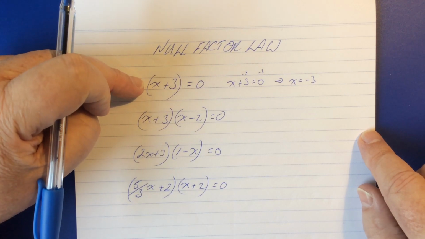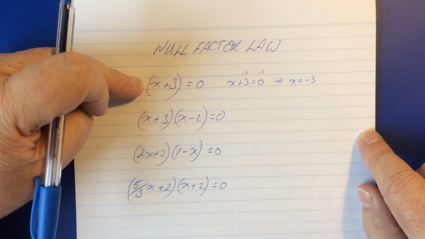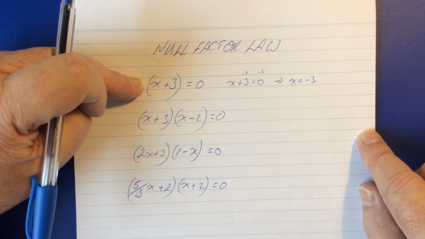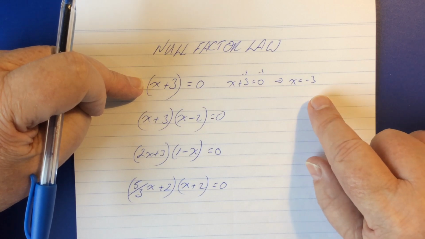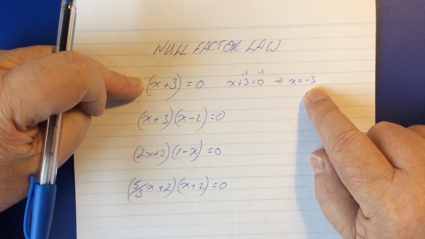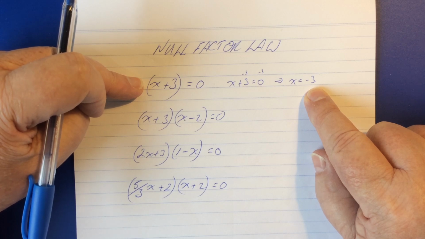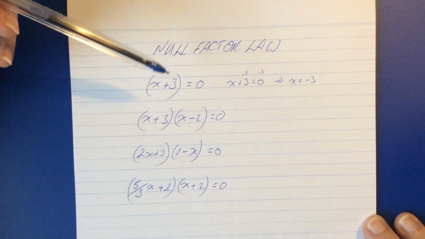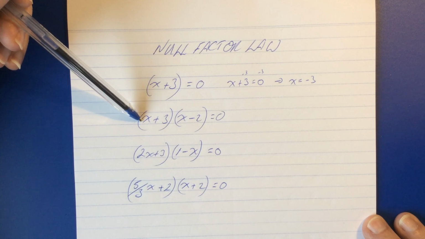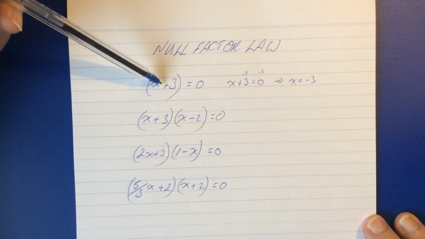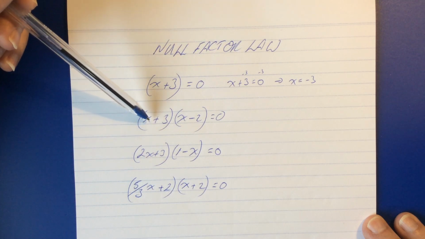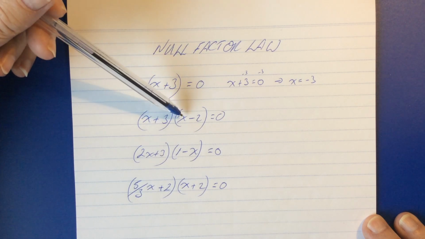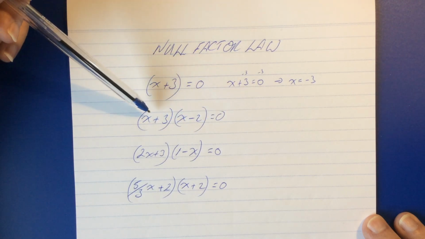And if this were part of a linear equation, say y = x + 3, what we would find is that this is the x coordinate of the x-intercept. That's what this is about. So what we have here is factors. These are all factors, these things in the brackets. Why are they factors? Because one thing multiplied by another is a factor in the eventual equation.